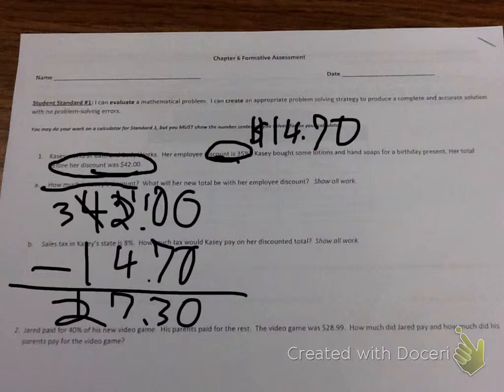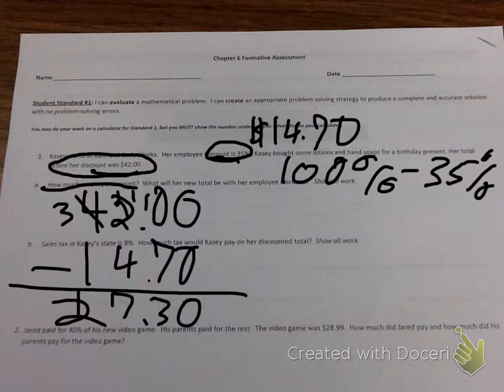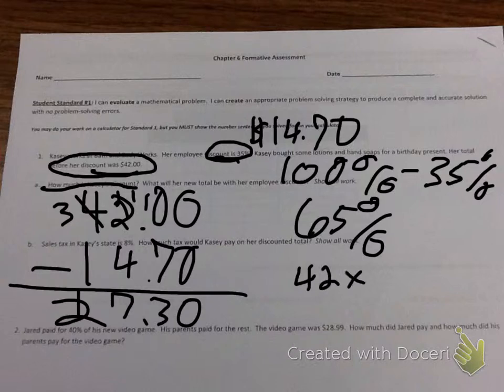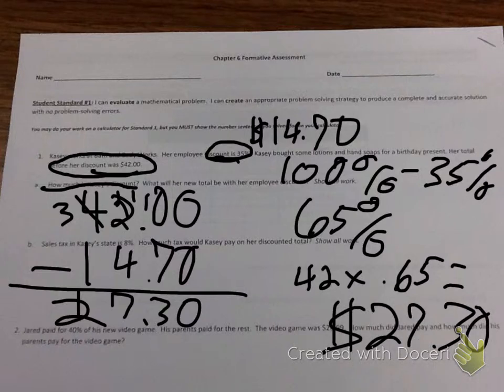$27.30. That would be one way to solve the problem. Another way, because we have the power of our calculator, is to think, well, 100% is the total, minus the 35% discount means that the new price is going to be 65% of the whole thing. So we ask ourselves, what's 42 times 65%, or 6,500 hundredths? 65% of $42, and that would also equal $27.30. So a couple different ways that you could calculate the discounted total.